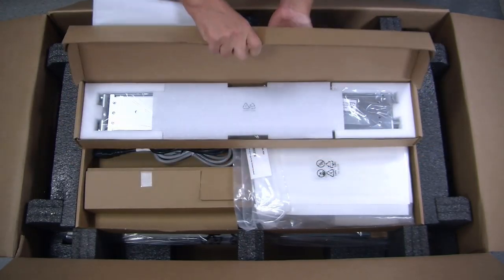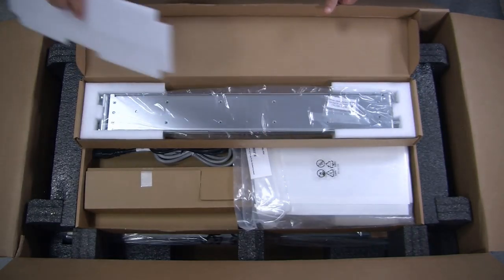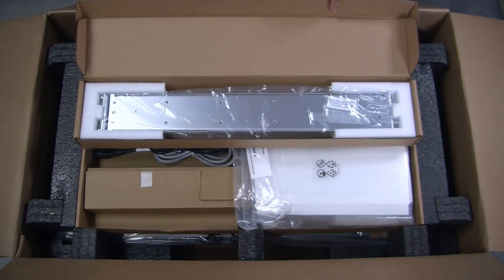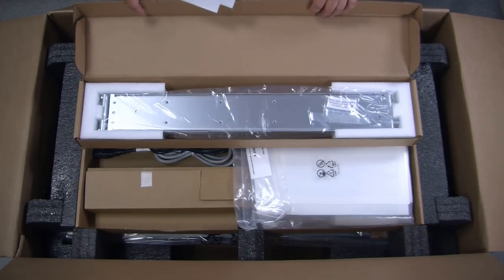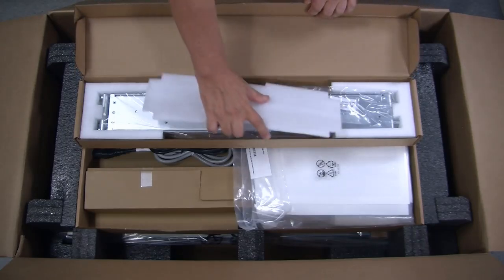In here, in this box itself, are some rack rails. If you've done HPE before, these rails wouldn't be anything that's out of the ordinary that you would see. You're just going to pull them in the rack, slide them out, and they're going to click into the rack. So these are pretty typical rails.